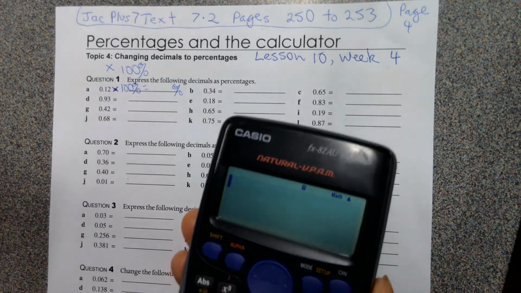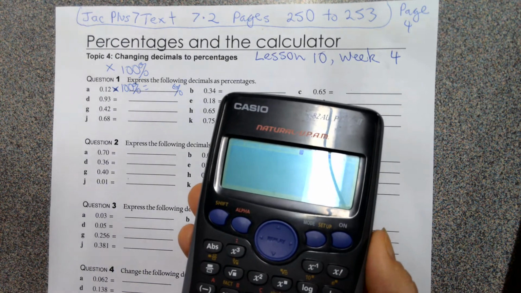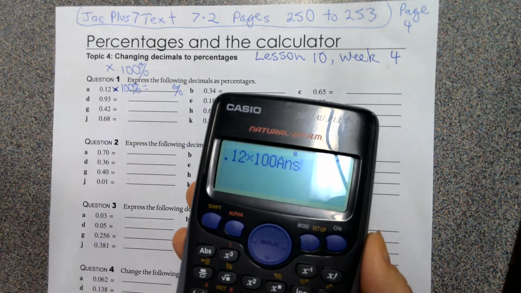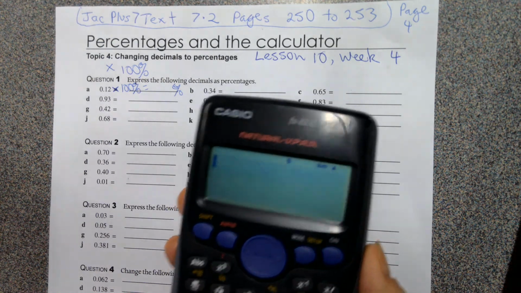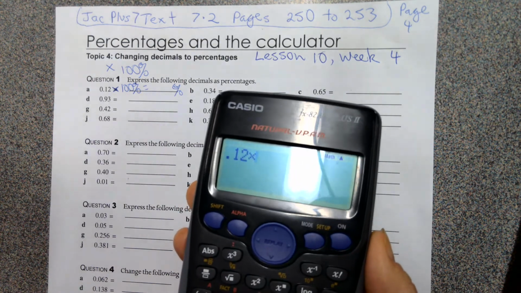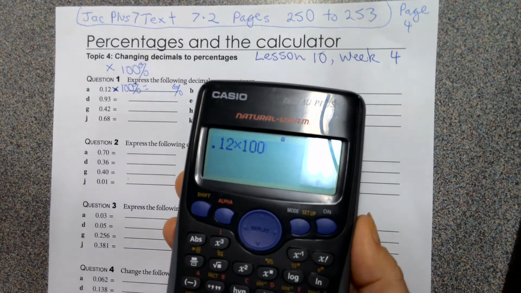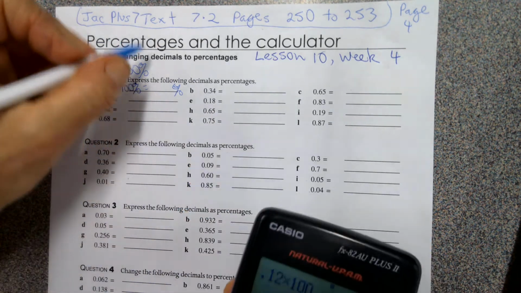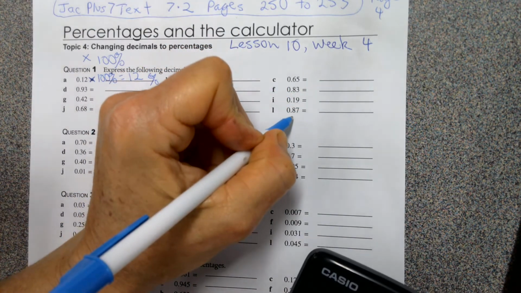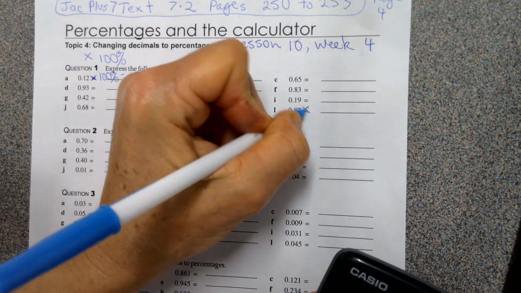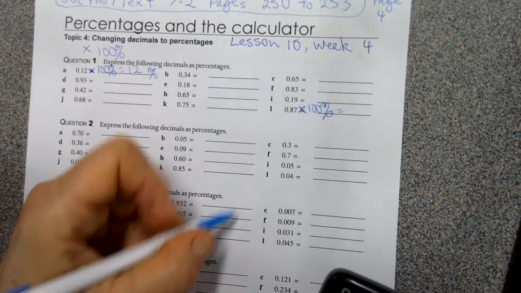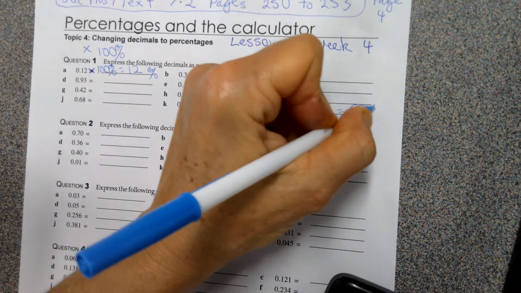So in your calculator, you're going to say 0.12 multiplied by 100. Oops, I shouldn't have done that. Let me do that again. 0.12 multiplied by 100 equals, and you get 12. So it equals 12%. Go down to here, 0.87, and you can probably guess what the answer is going to be. Multiply by 100%. You can use your calculator, and you'll end up with 87%.